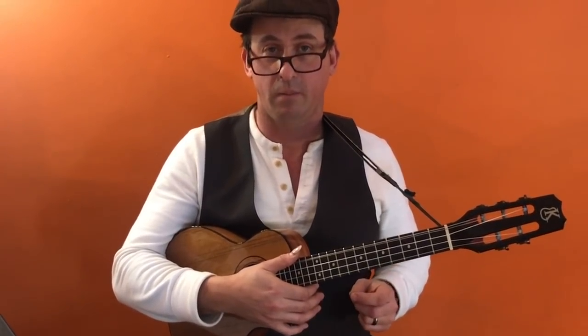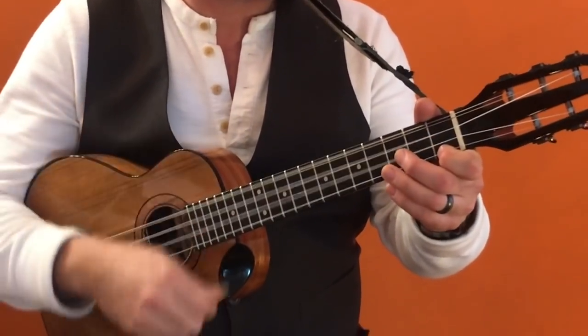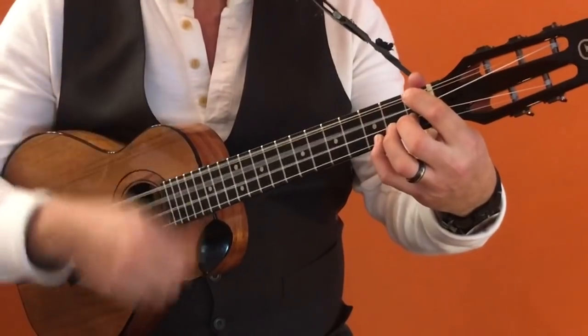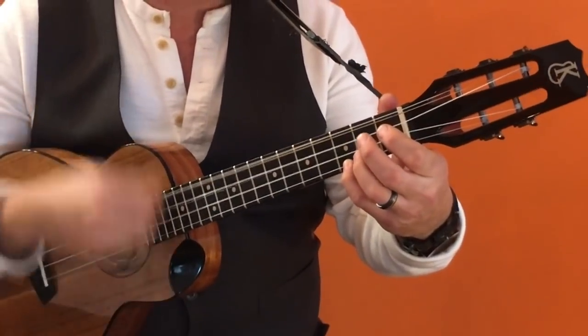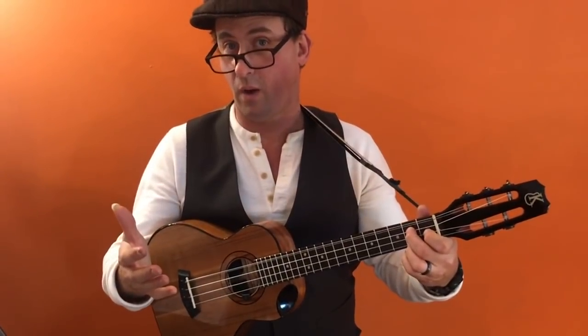Example number 1. This is an intro in C. When you have an intro, it's going to typically have a 5 chord on the ending, and that sort of tells the listener that something is about to happen. So starting on C, example number 1, here we go. And then into the song you would go.